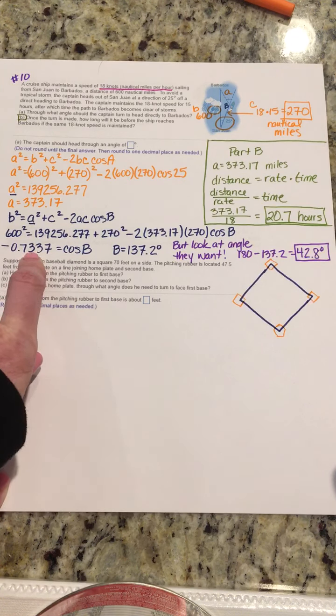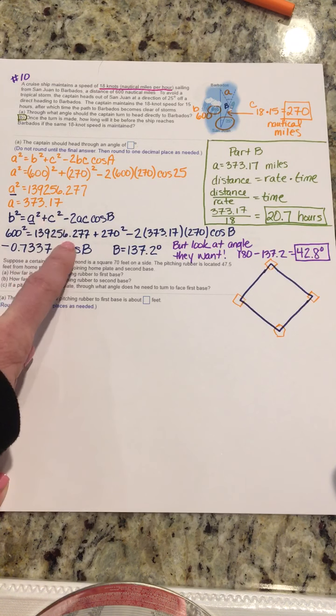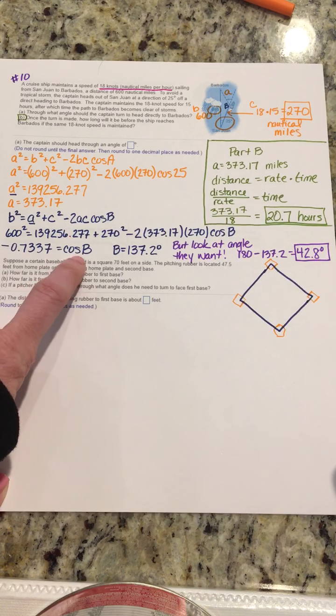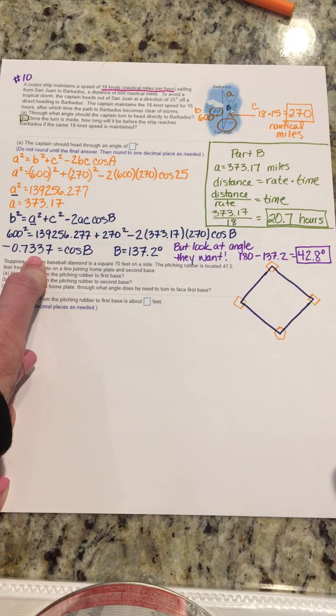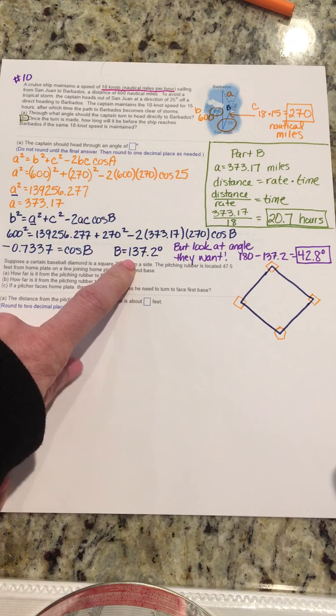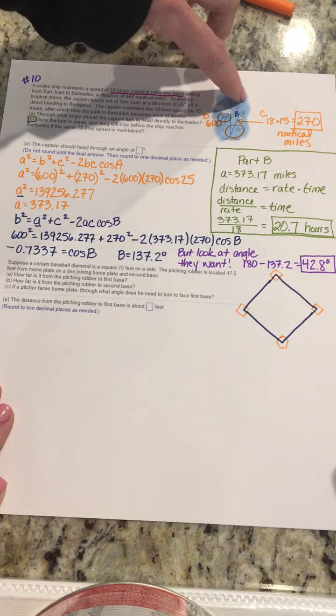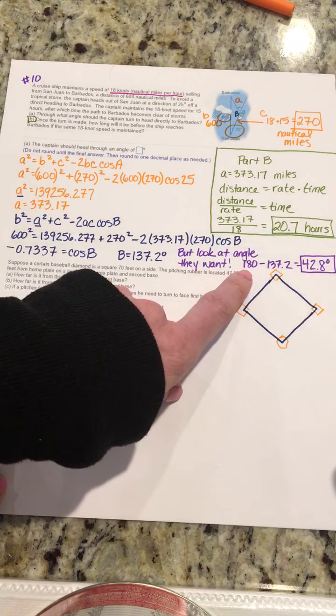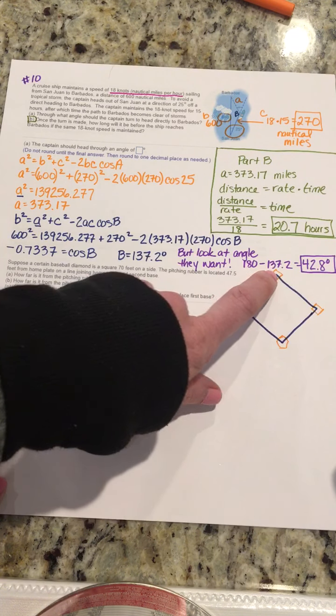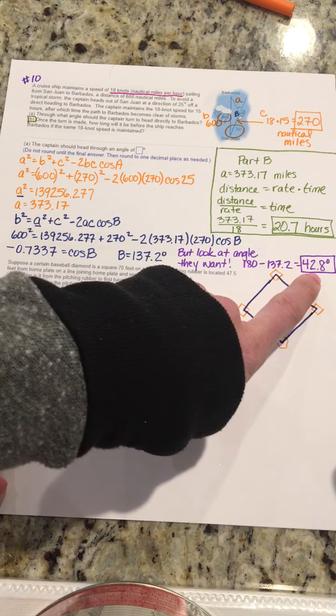That makes sense because B is a large angle. If you went to law of sines here, you would have the ambiguous case where you probably would have to do the 180 minus. So just use the law of cosines so that does not happen. So my cosine inverse of negative 0.7337 is 137.2 degrees. But look, they don't want angle B. They want to know what this turn angle is here. So we do 180 minus the 137.2 to find 42.8 degrees.